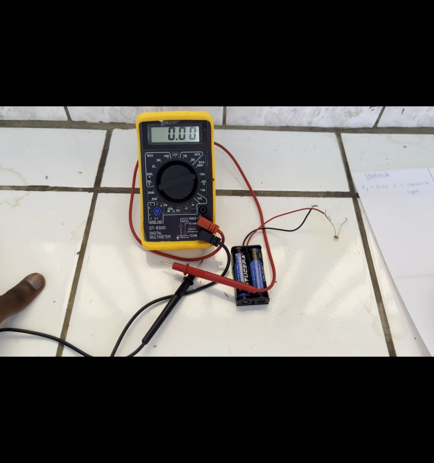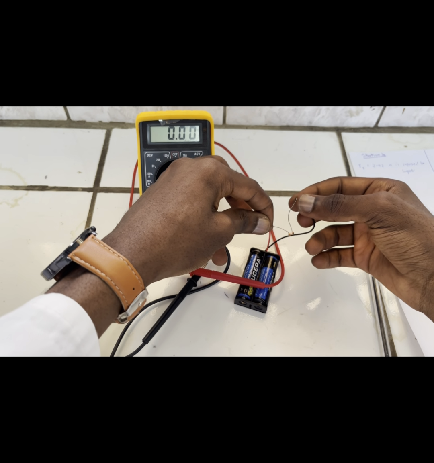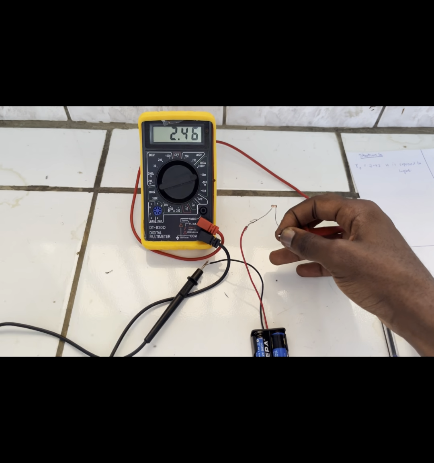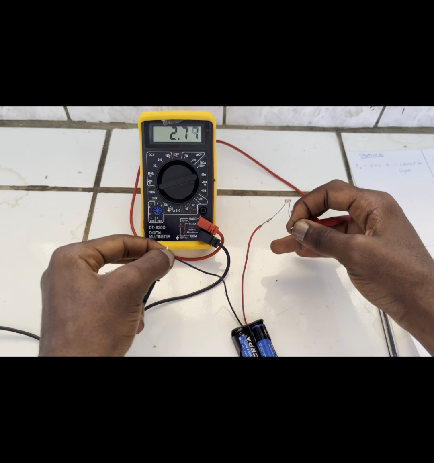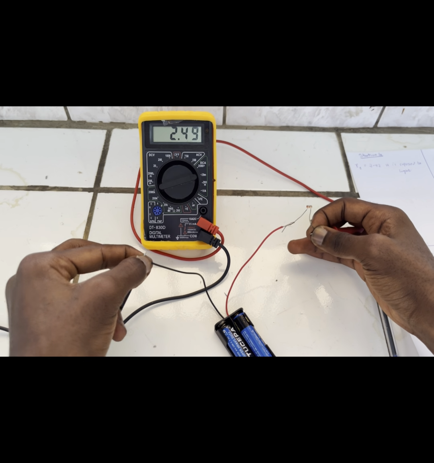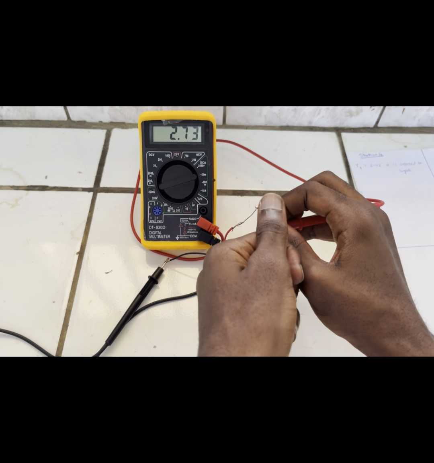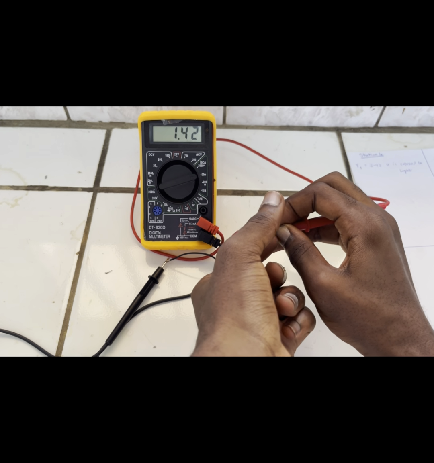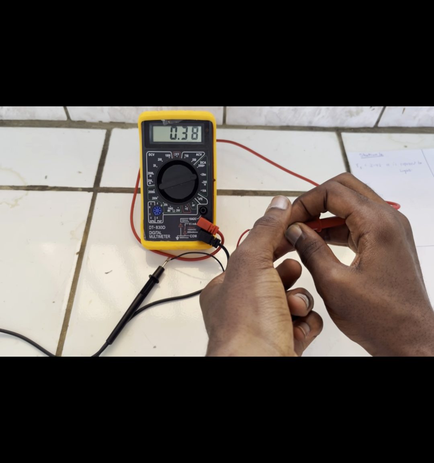Okay, we do the same when H is not exposed to light. So I'll do the same connection, the series connection. This is it, it's still a series connection. Then I'll put my finger like this so that component H is no more exposed to light.